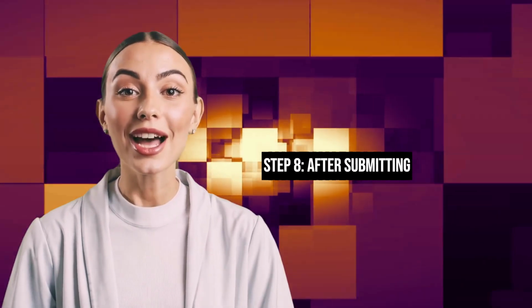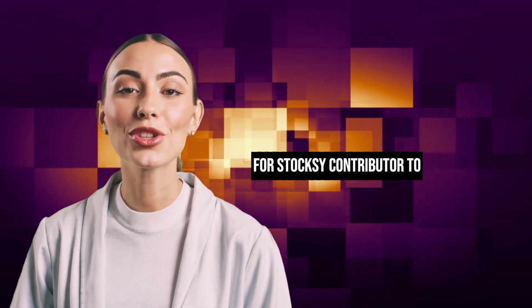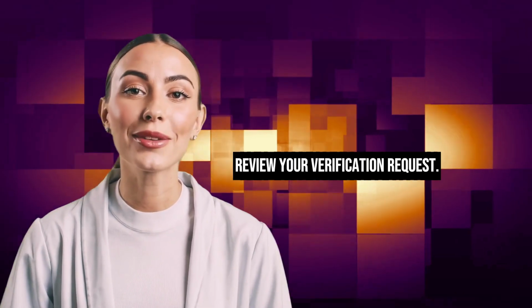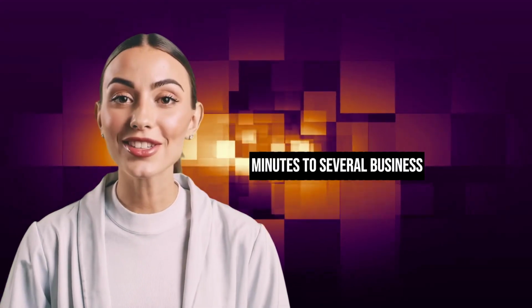Step 8. After submitting all required information, wait for Stocksy contributor to review your verification request. This process can take anywhere from a few minutes to several business days, depending on the platform.